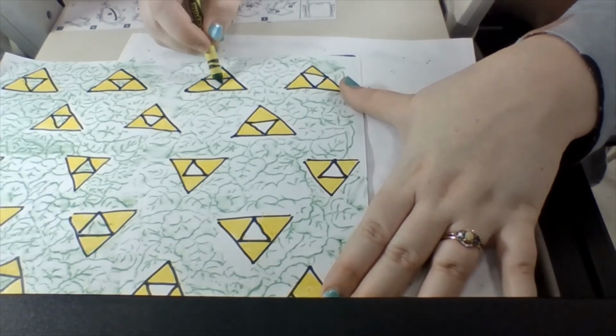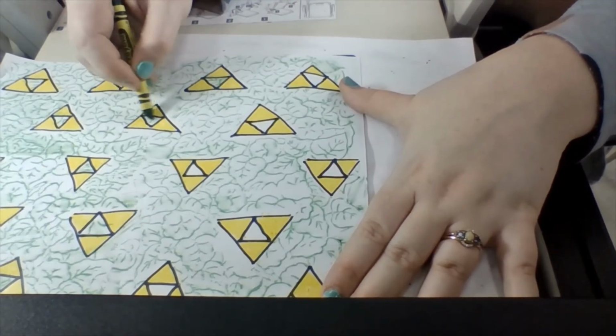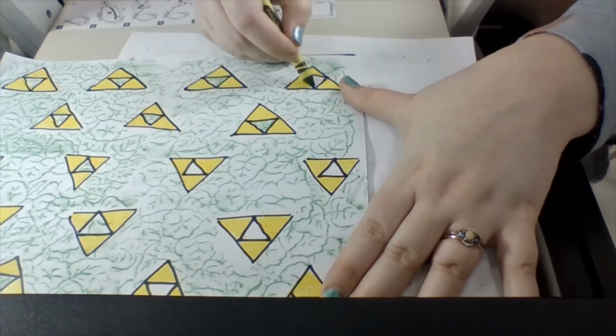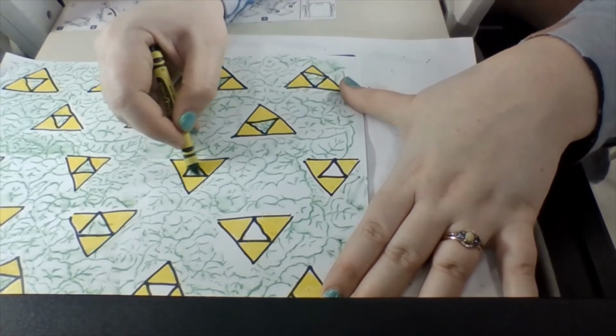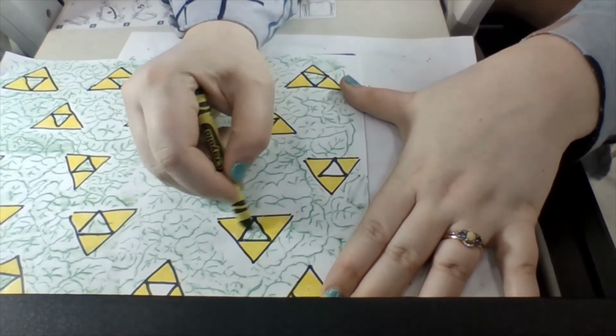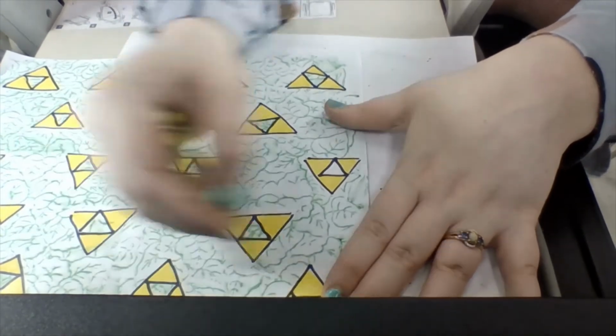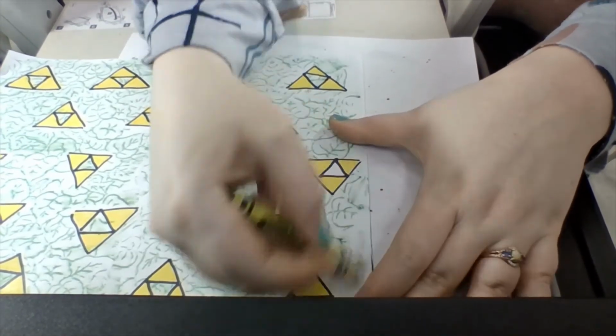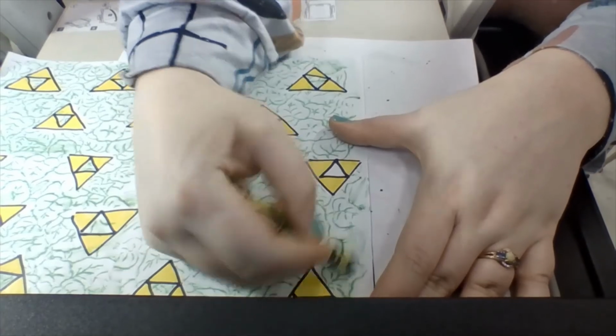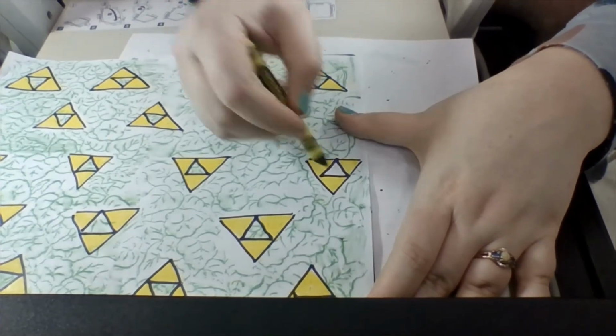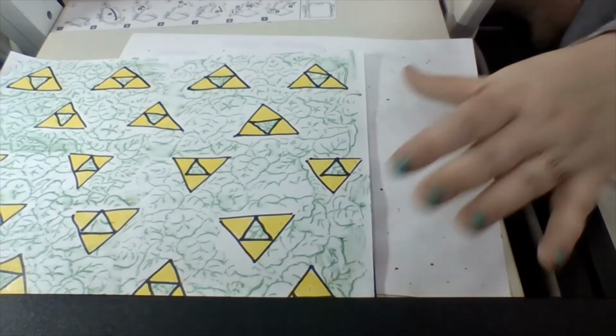So I hope you have fun creating your own texture background. We'll take a look at some examples here really quick, and I look forward to seeing these guys. Do your very best job on craftsmanship, color all the way up to the edge. Show me what you can do. Okay?